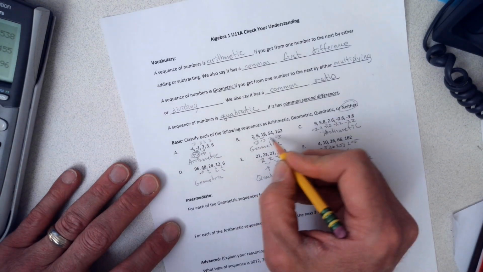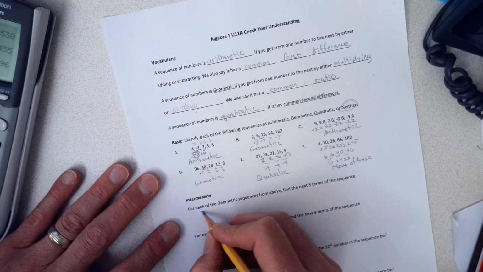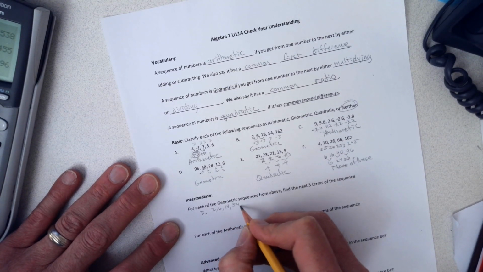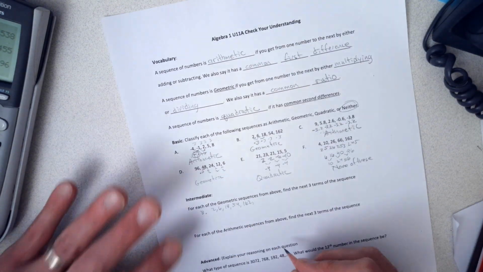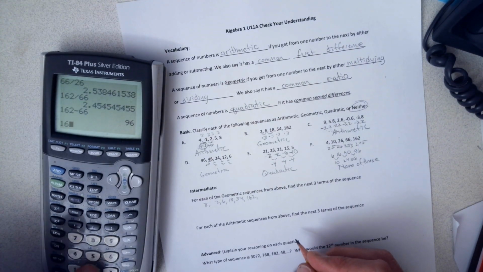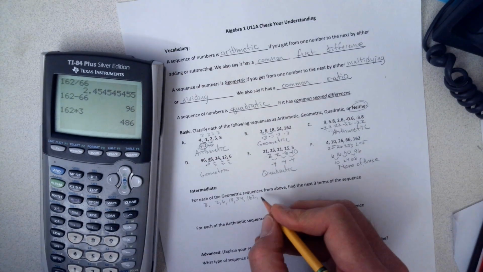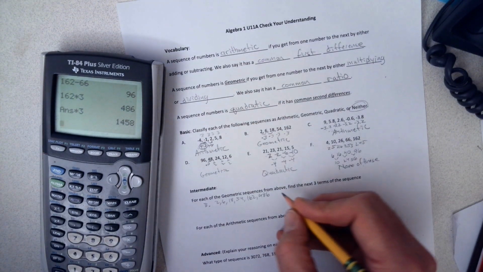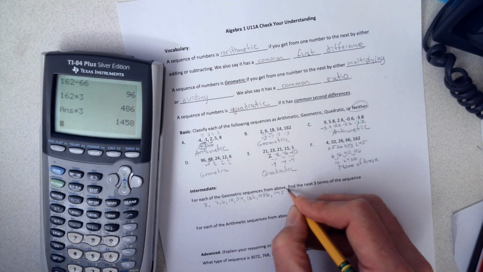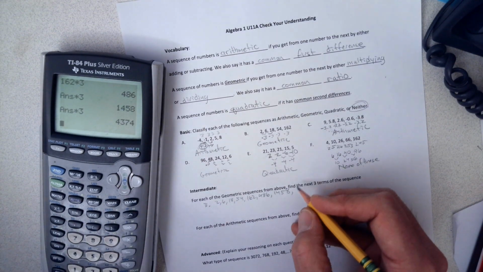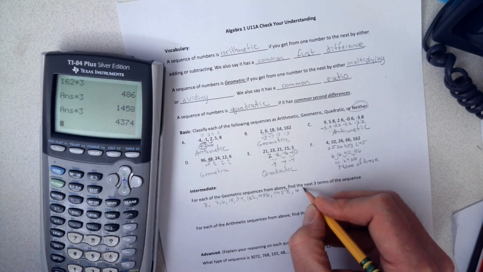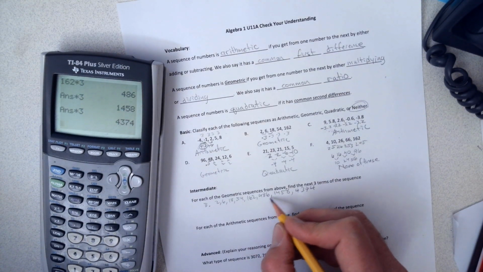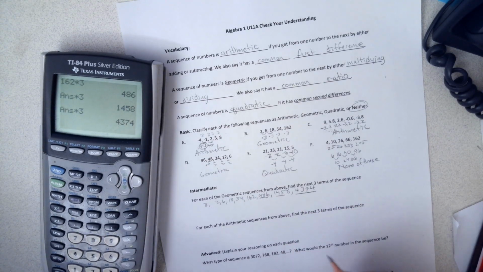So my geometric ones were here. For the one in B, I had 2, then 6, then 18, 54, 162. If I continue multiplying by 3, 162 times 3 is 486, times 3 again is 1,458, and times 3 again is 4,374. So I think my next 3 are there, there, and there.